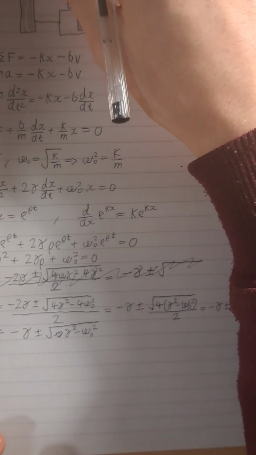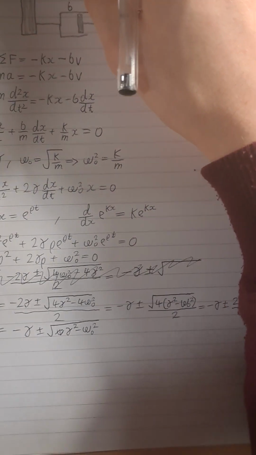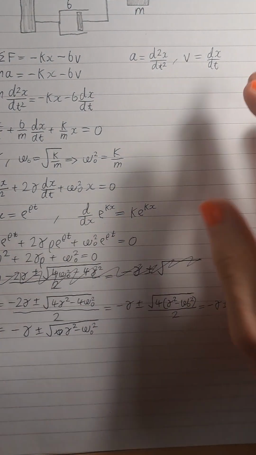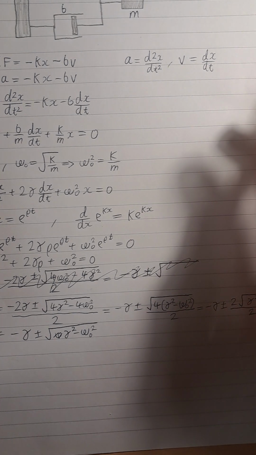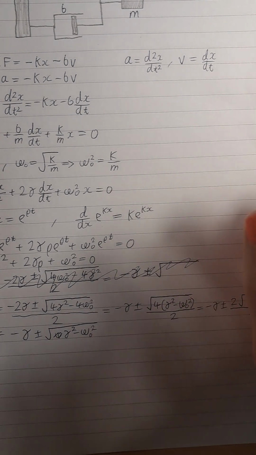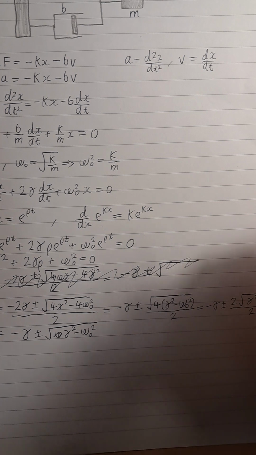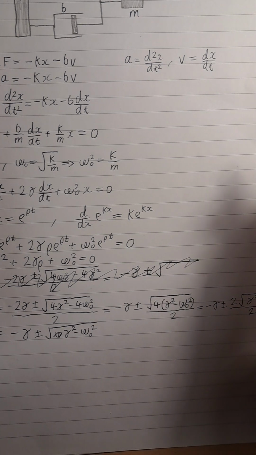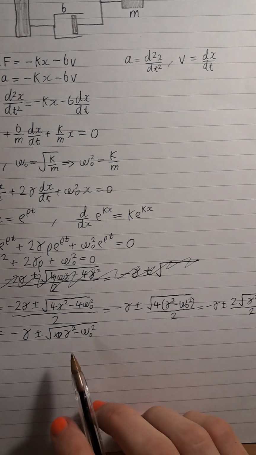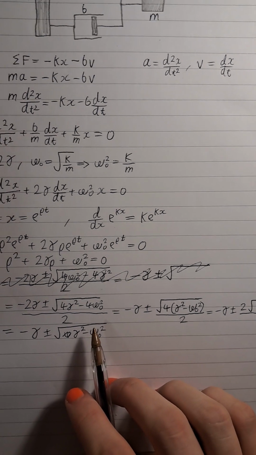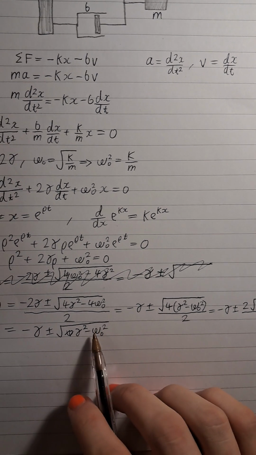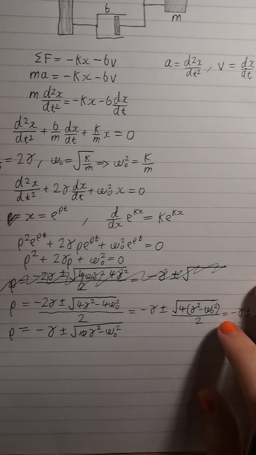Right then, so we've done a lot of maths now, but we've got to a position where we can start looking at what this actually means. There are a few different cases which can occur, and this is all dictated by what happens under this square root.